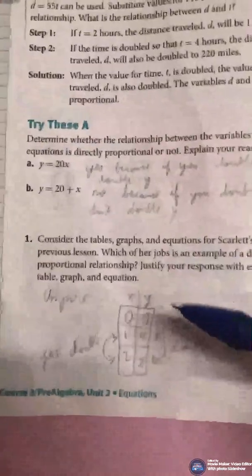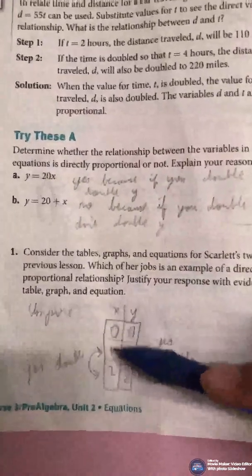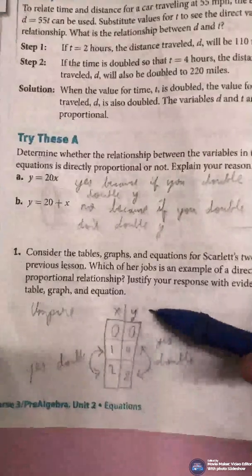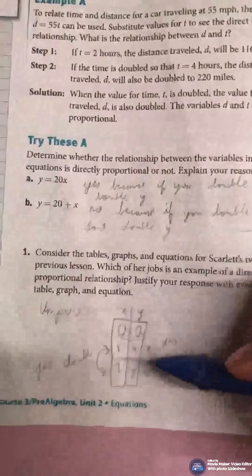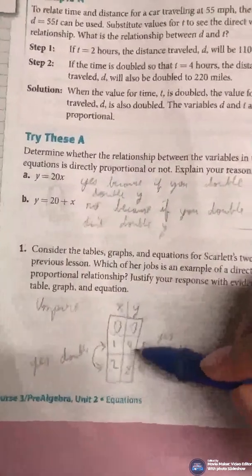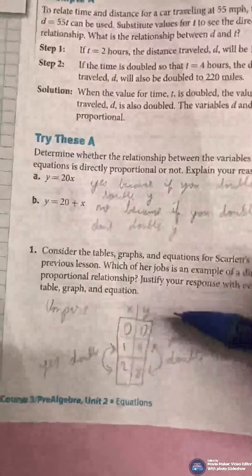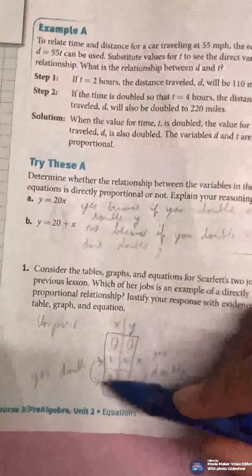So let's write that. Empowering is the directly proportional job, and that is because I took a part of the table and I put it here. So 0, 1, 2 is my x values, and my y values are 0, 4, 8. And as you can see, 8 is a double of 4, so if we double 4, yes, y is doubled, and 2 is a double of 1, so if we double 1, so is x. So this is why empowering is the directly proportional relationship. So let's move on to 2.